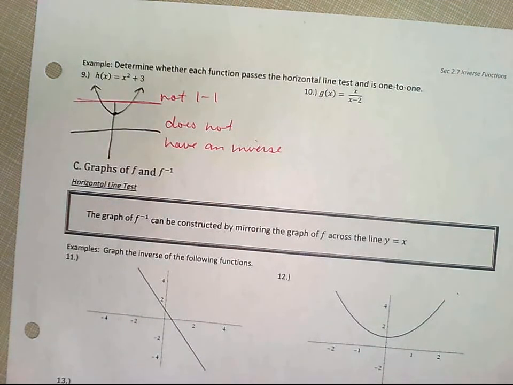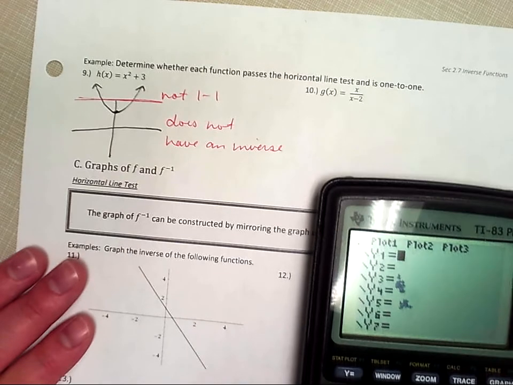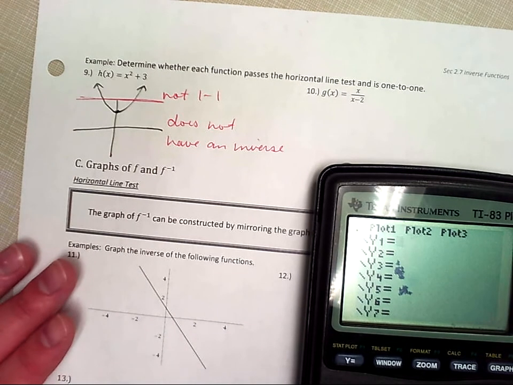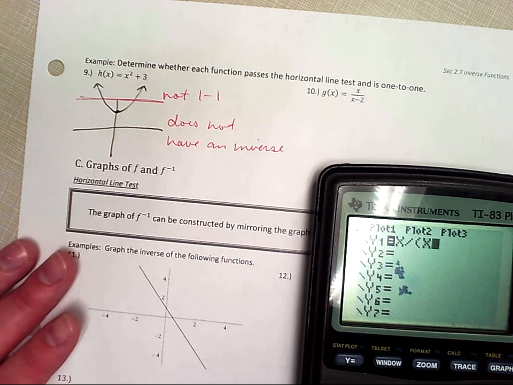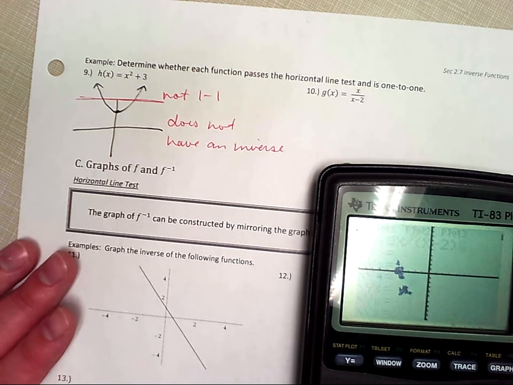Okay, what do you think about number 10? If you're not sure, you can graph it on your calculator. Let me graph it on my calculator. I have x divided by x minus 2.